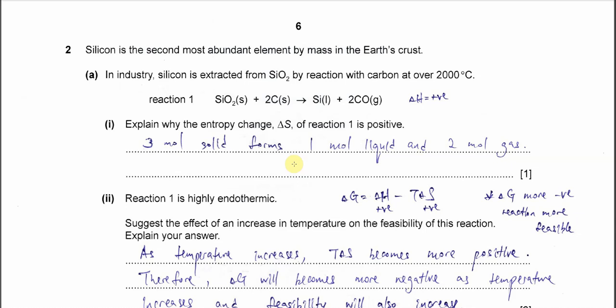Question 2. This question is about silicon. Part A. Silicon is extracted from silicon dioxide by reaction with carbon over 2000 degrees C, which follows reaction 1. Part 1. Explain why the entropy change, delta S, of reaction 1 is positive.